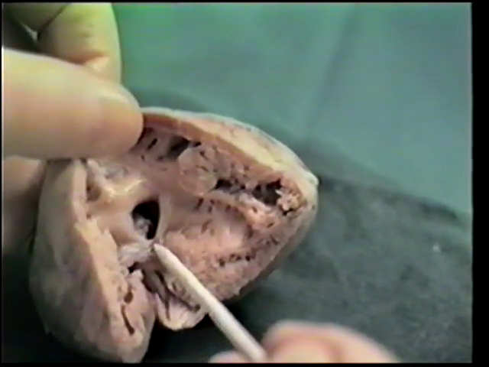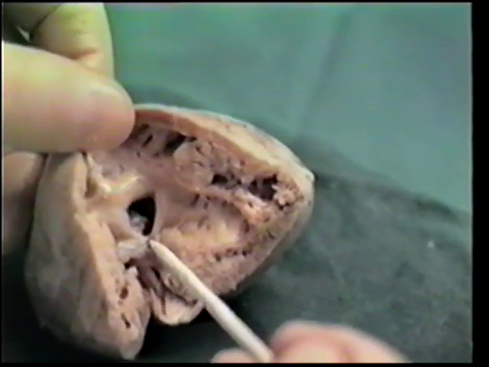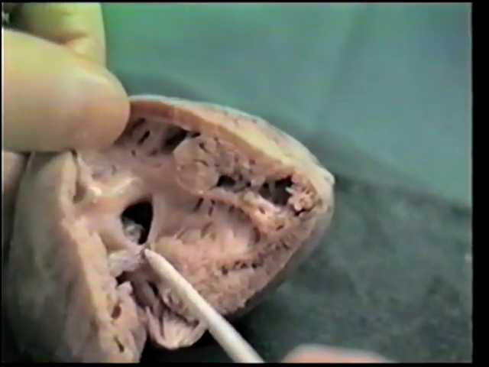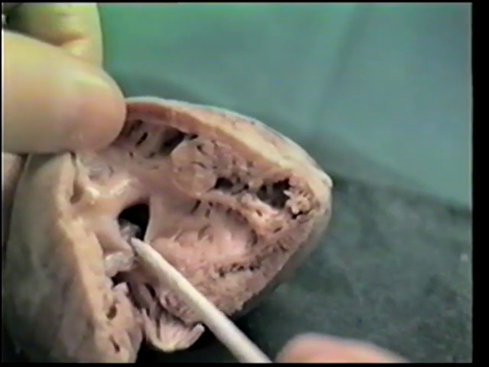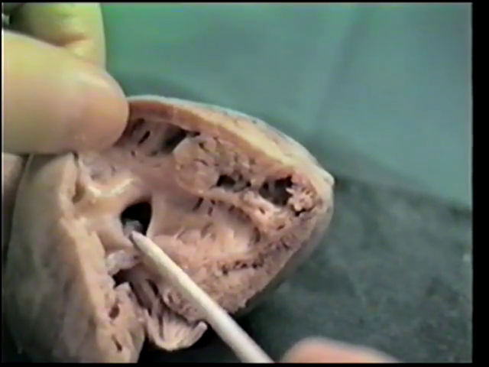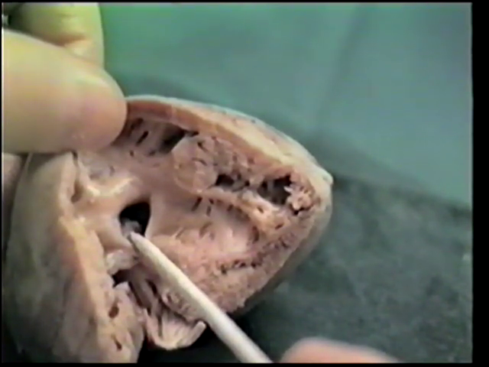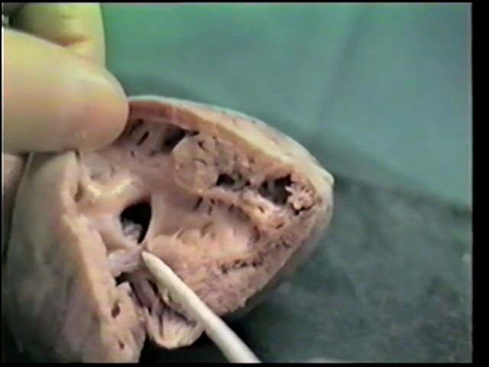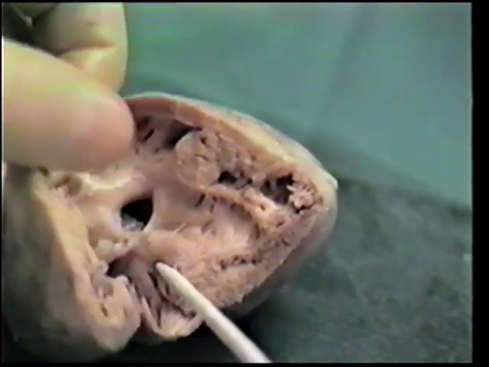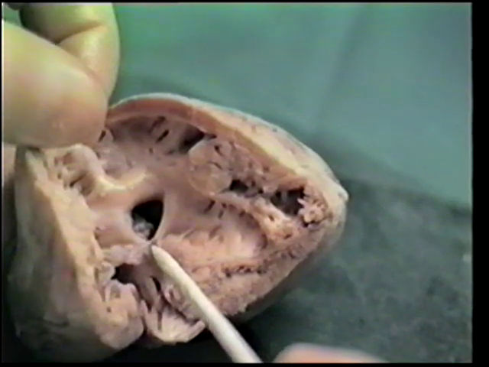And if we focus in on that corner, we see that in this postero-inferior corner there is fibrous continuity between the leaflet of the aortic valve, which I am probing through the defect, and the leaflet of the tricuspid valve within the right ventricle.